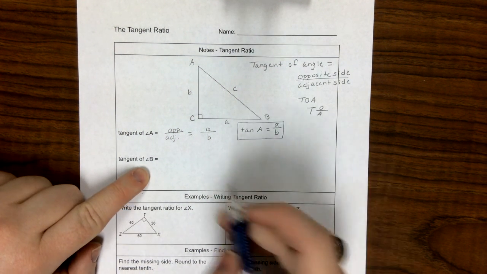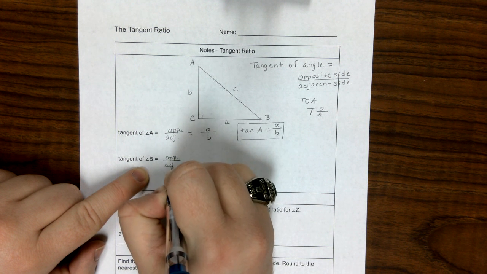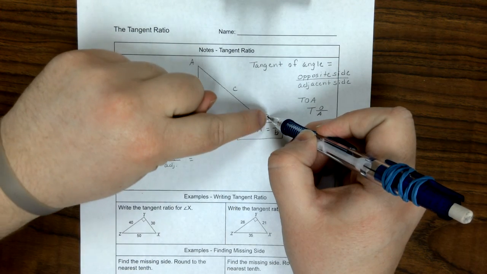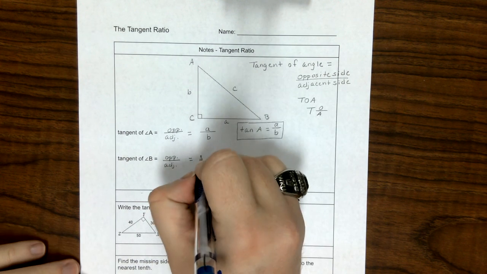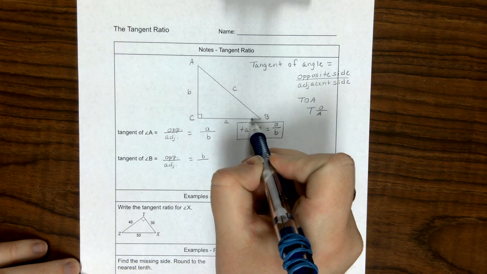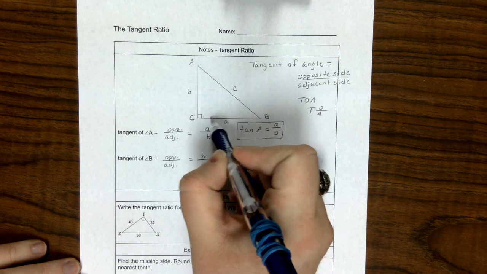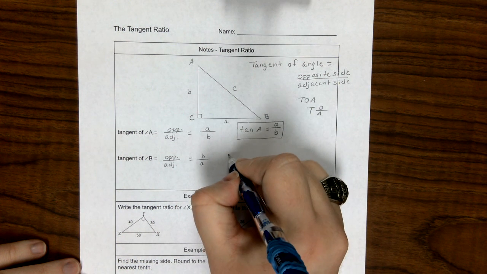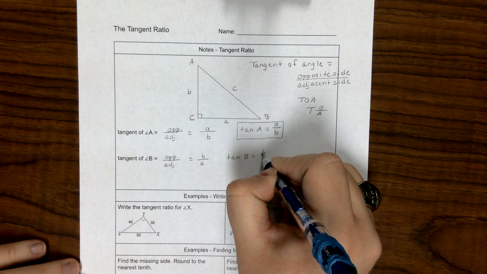Okay? Then tangent of B is still opposite over adjacent. But now we look from B. So from big angle B, look across the triangle. Who's there? It's little b. So it's going to be little b over. Now we look straight down. We don't angle up the hypotenuse. We can't do that. Don't use hypotenuse. Go straight across or straight down. That's A. So if we use our abbreviation, we just say tangent of B equals b over a.